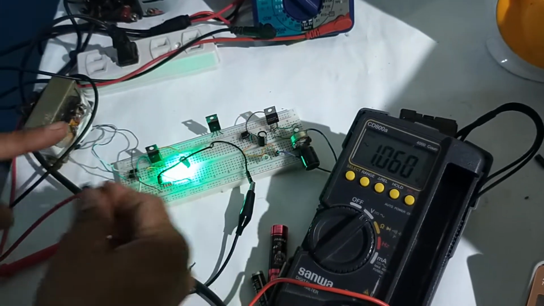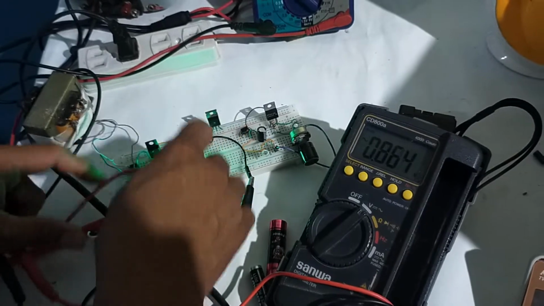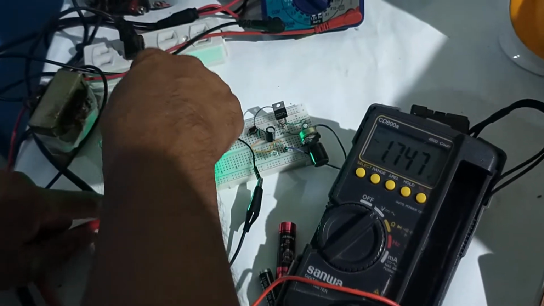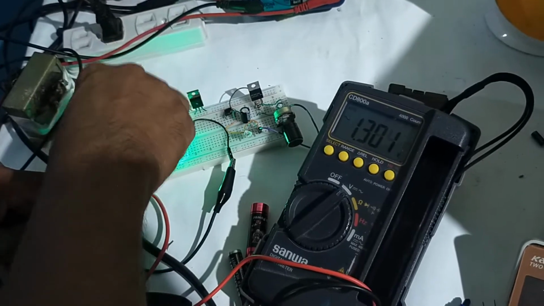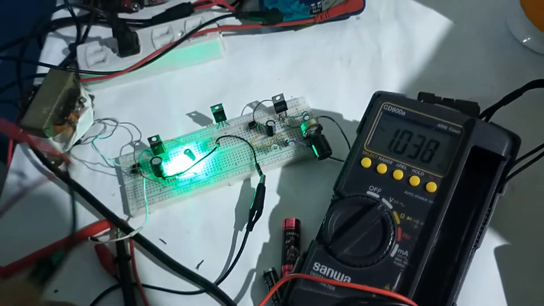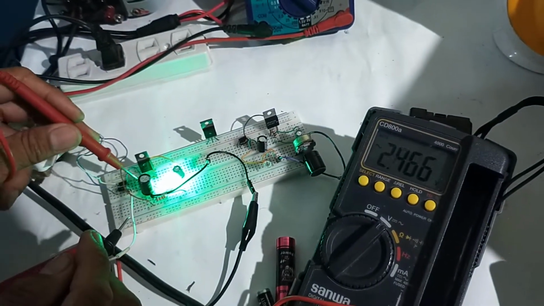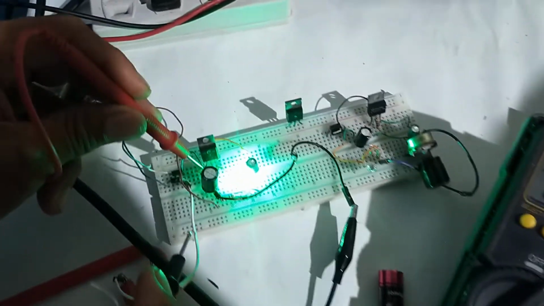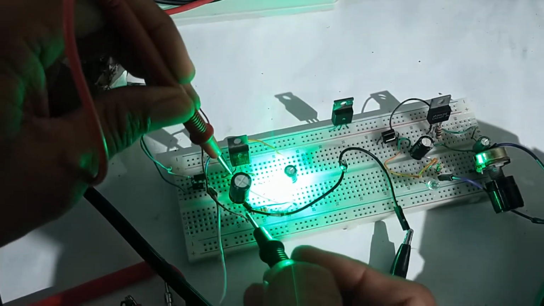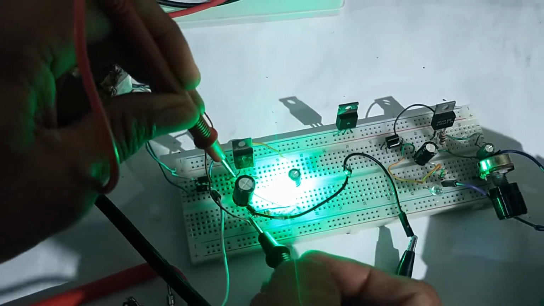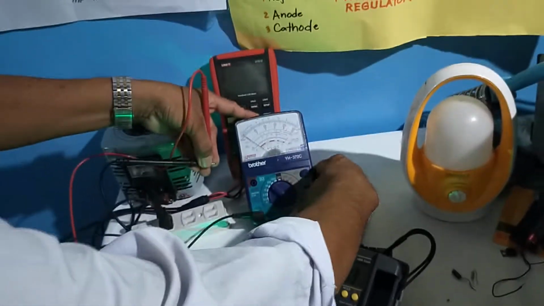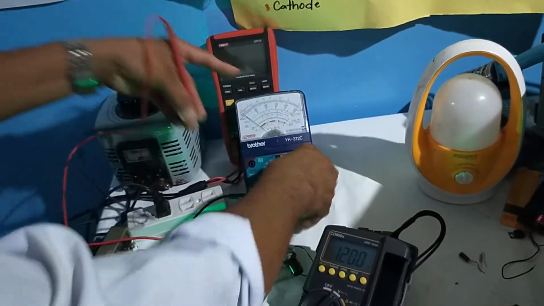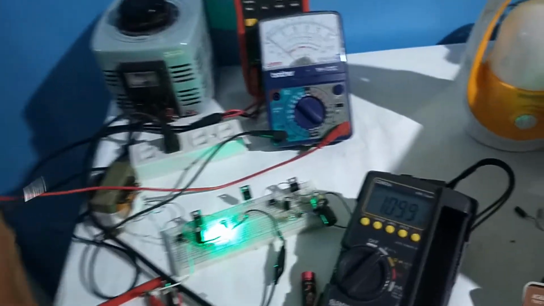Let us connect the one. Let us connect again the supply filter. Be sure. We have here the positive side over here, and the negative side is over here. There's something with the connection. Okay.